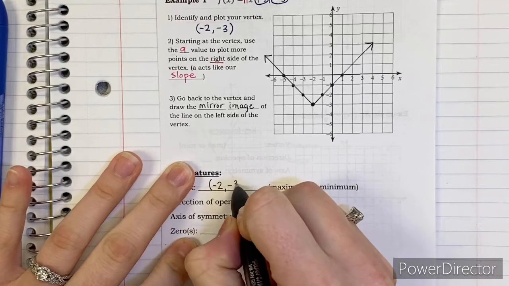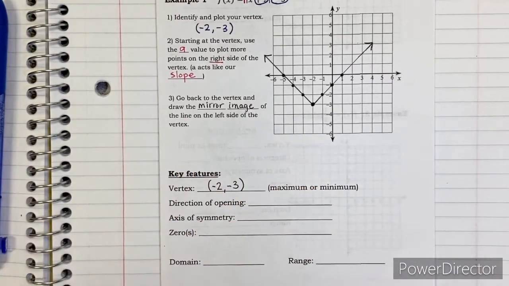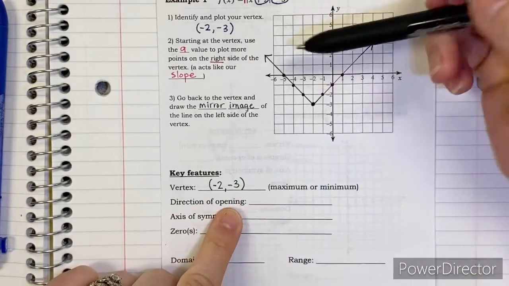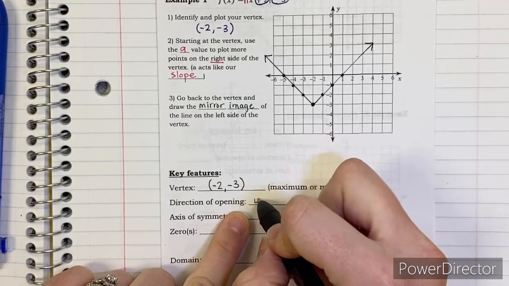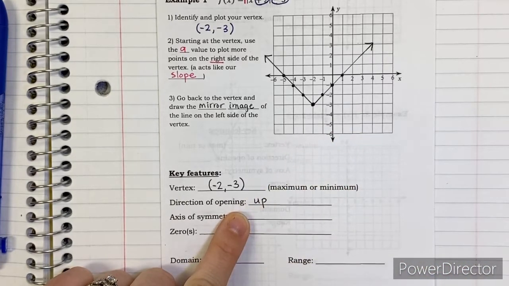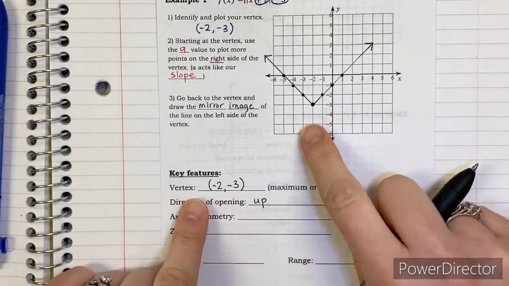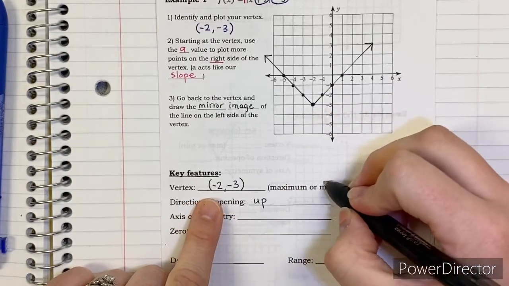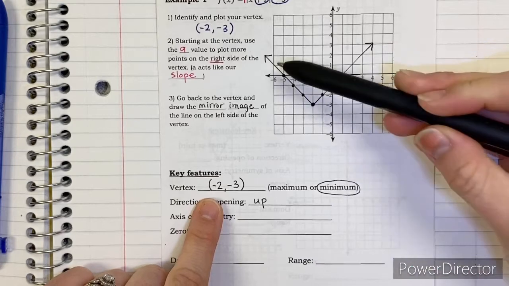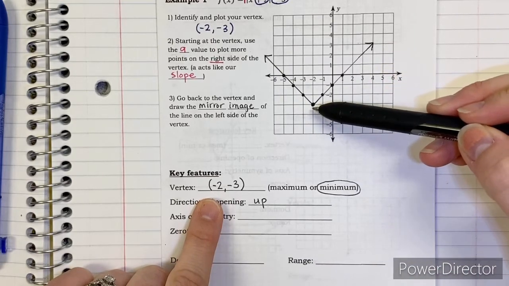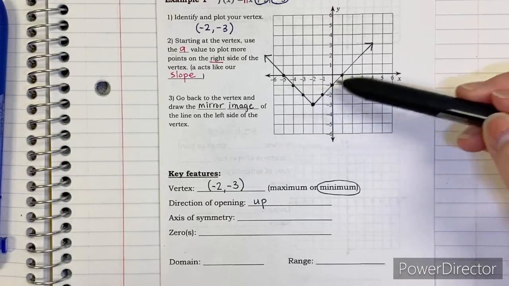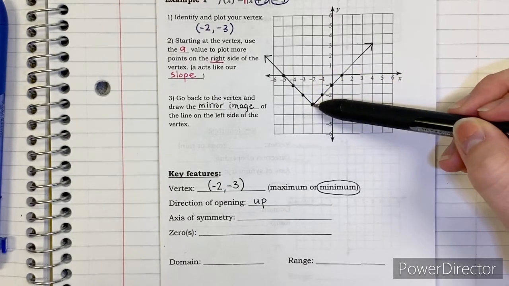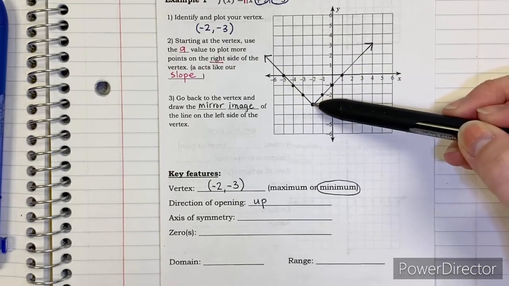So -2, -3. Now, direction of opening focuses on these arrows. Since the arrows are pointing up, that means that the graph itself opened up. This vertex is going to be a minimum value because this is at the bottom of the V. So remember, a couple years ago, I had a student that when he saw this, he told me that it reminded him of a bowl, and this was the bottom of the bowl. It doesn't matter how you remember it. You just need to remember that if the graph opens up, this is a minimum value.